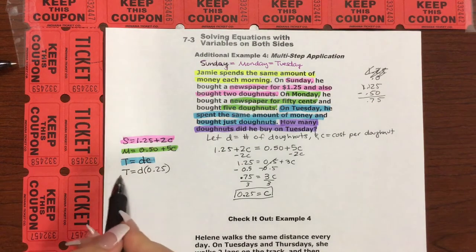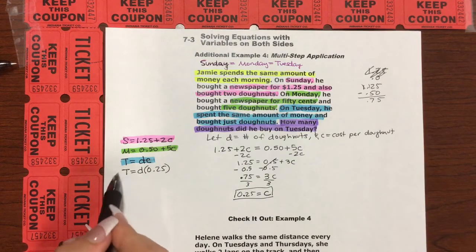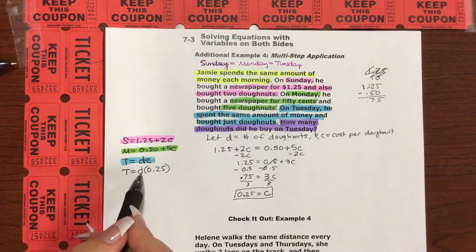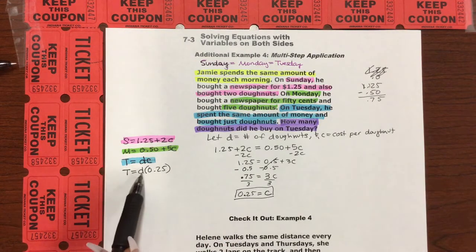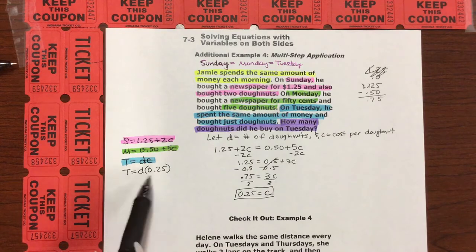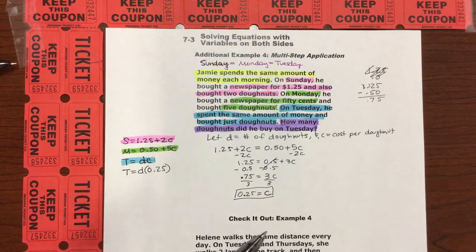This is hard because right now we have the total cost spent on Tuesday and the number of donuts, so these are two variables in the same equation. What we have to do is figure out a way to put in a value. So can we figure out the number of donuts that he bought on Tuesday, or can we figure out the total cost that he spent on Tuesday?